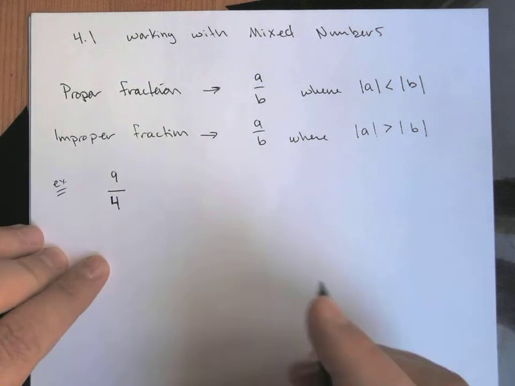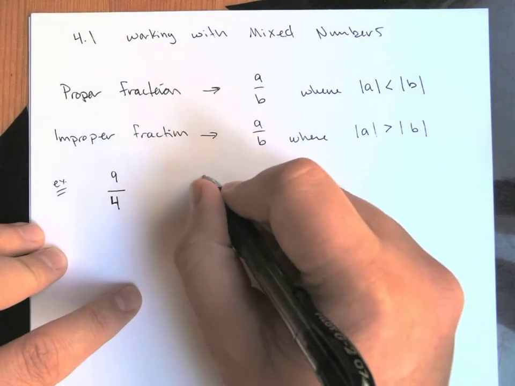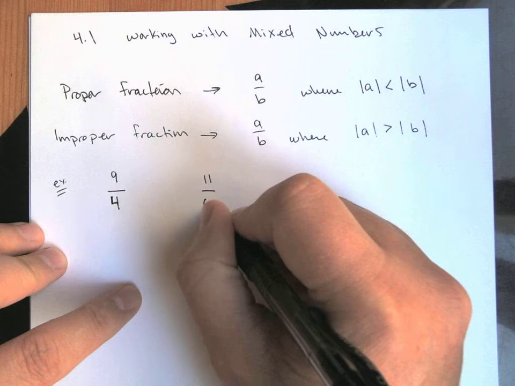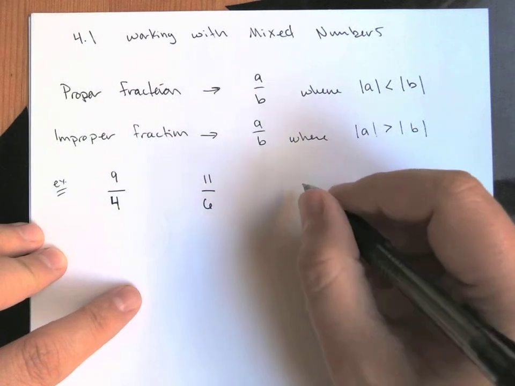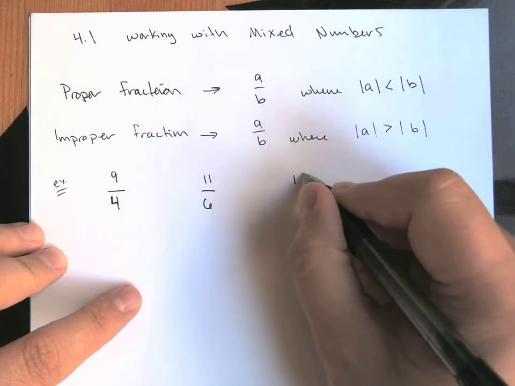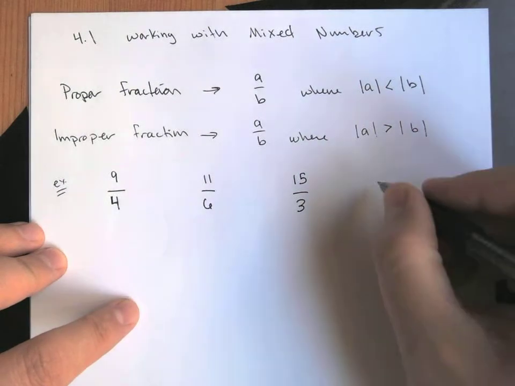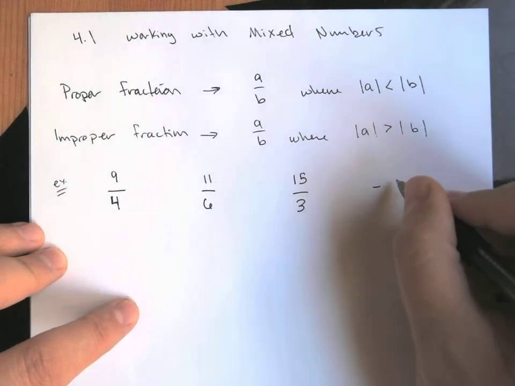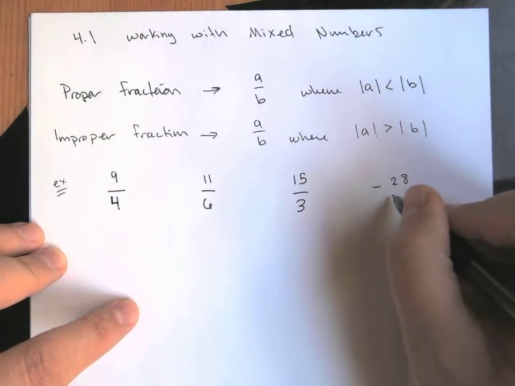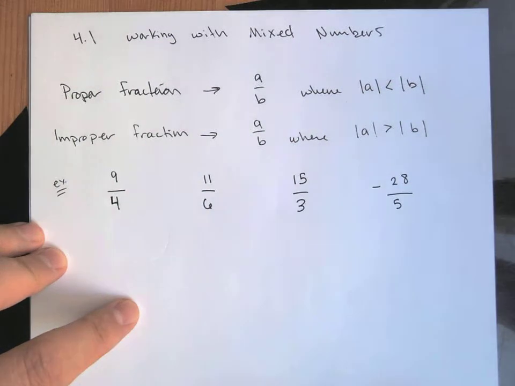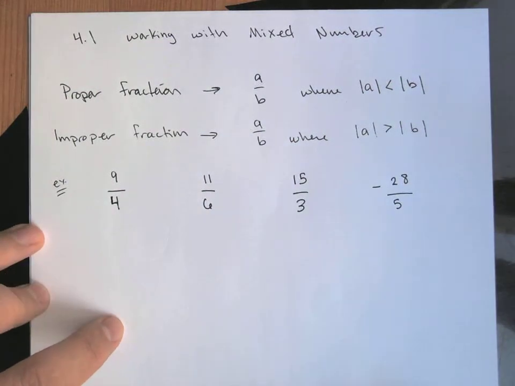So something like 9/4, something like 11/6, like 15/3 or whatever, any of these kinds of things. You could do negatives also, negative 28/5. Any of these things would be improper fractions. You have a bigger value on top than you have on the bottom.